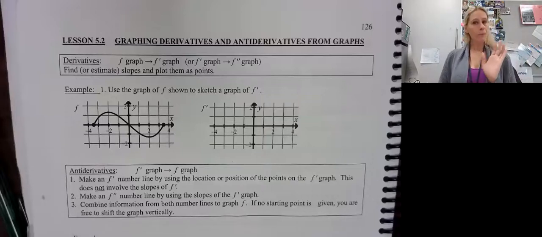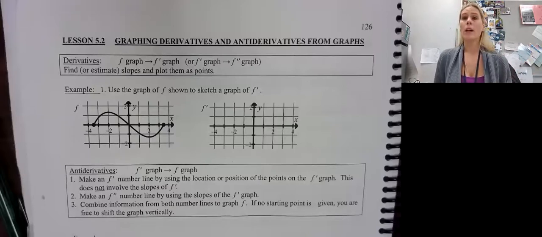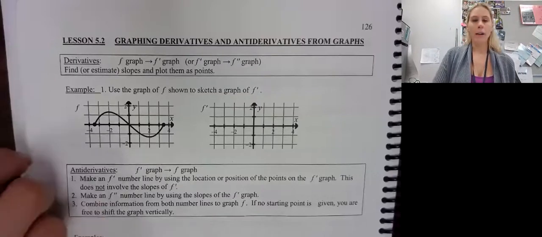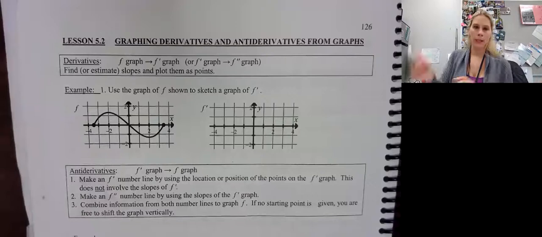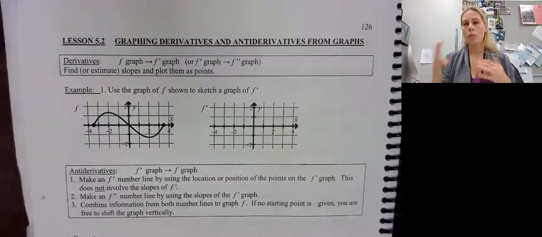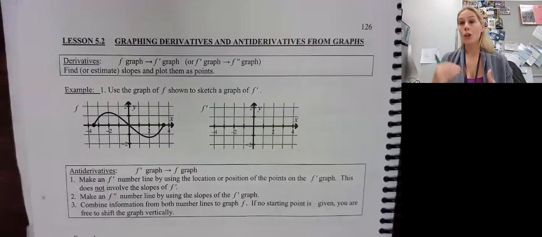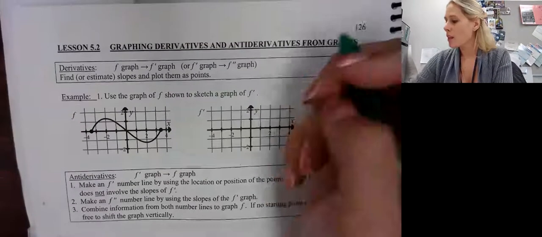So this takes a while. Even though there's only a couple examples, this does take a moment of thought. Okay, so take your time, come back to it if you need it. All right, so example 1 here. We have the function. We're gonna graph the derivative. Well, remember, derivatives graph the slopes.